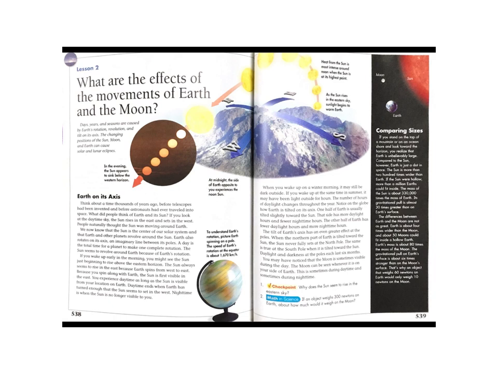Notice on the globe how Earth is tilted on its axis. One half of Earth is usually tilted slightly toward the sun. That side has more daylight hours and fewer nighttime hours. The other half of Earth has fewer daylight hours and more nighttime hours.